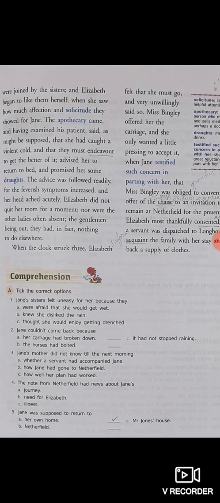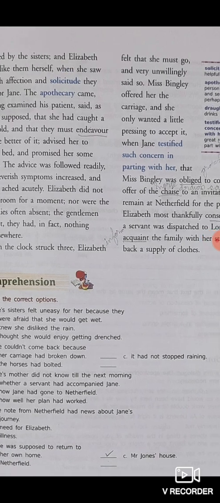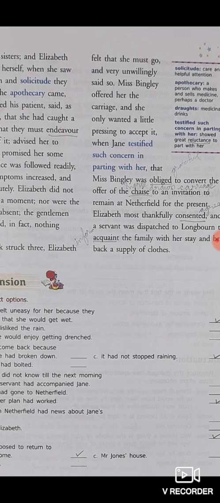When the clock struck 3, Elizabeth felt that she must go, and very unwillingly said so. So she was not willing to go. She doesn't want to leave her sister and go alone. But she told her parents that she will be back for dinner, isn't it? So by 3 o'clock, if she starts now only, the 3 miles she can walk back home. But Miss Bingley offered her the carriage, and she only wanted a little pressing to accept it. That means once or twice, when Mr. Bingley said, you take the carriage, she willingly accepted.